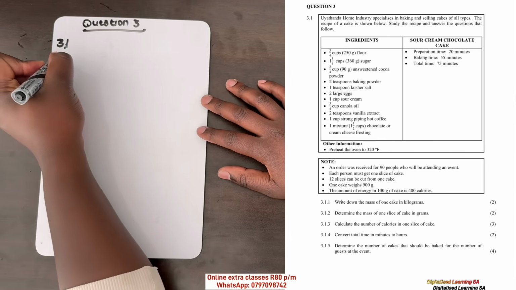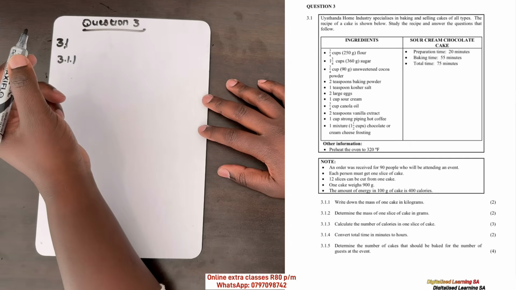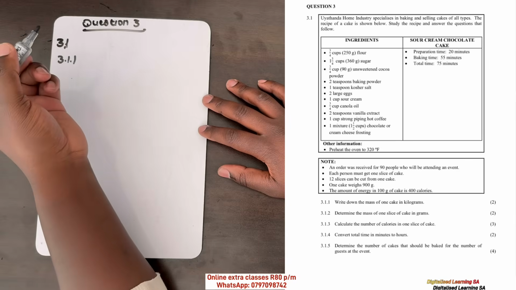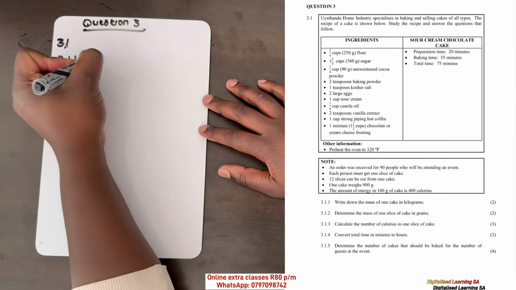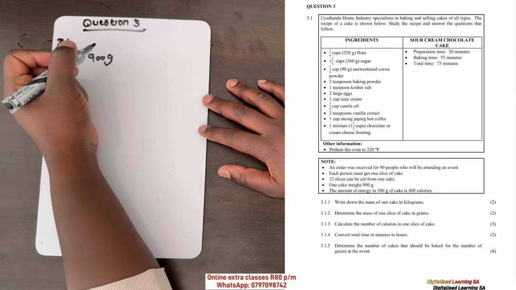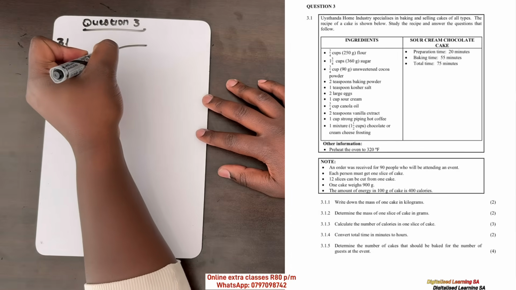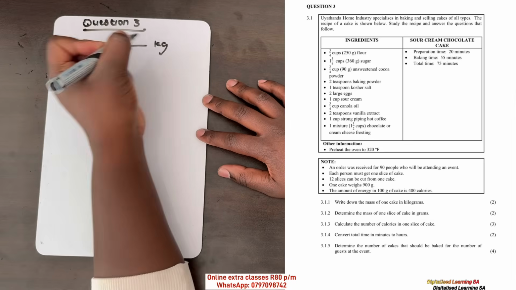So we'll start with question 3.1.1. Question 3.1.1 says write down the mass of 1 cake in kilograms. So the mass refers to the weight of 1 cake. So we know that 1 cake weighs 900 grams. The question is saying write down the mass of 1 cake in kilograms, meaning that we need to convert from grams to kilograms. And how do we do that?